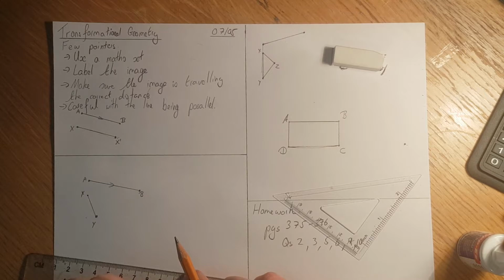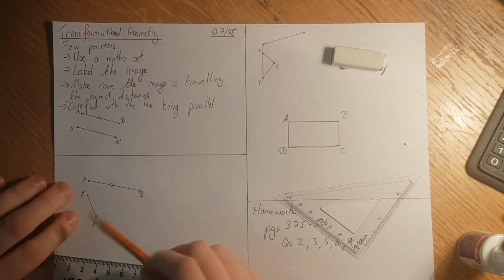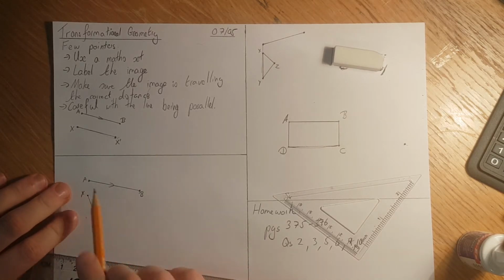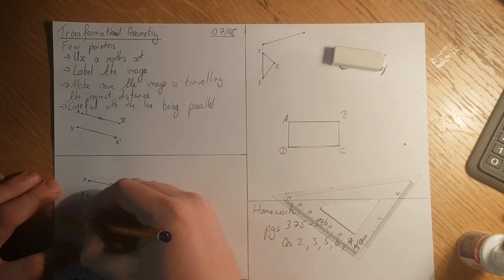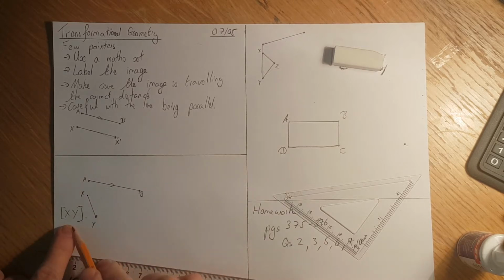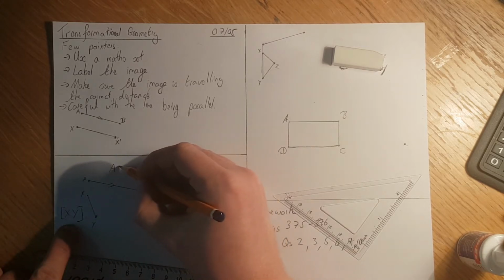okay? So, we have been doing how to transform points. Next, what we're going to do is how to transform objects, okay? So, it's the same logic. So, we've got a line here, XY, and we want the transformation AB on the line XY. And remember, line segments are described like this. We've got a transformation AB.